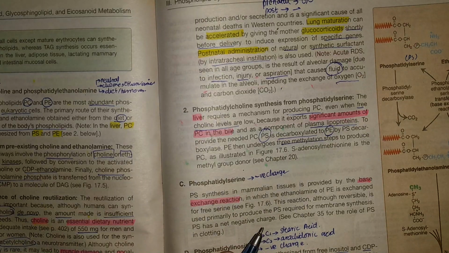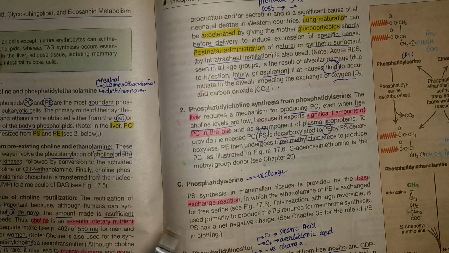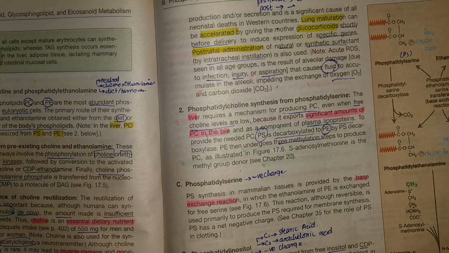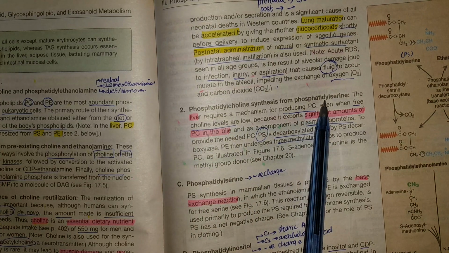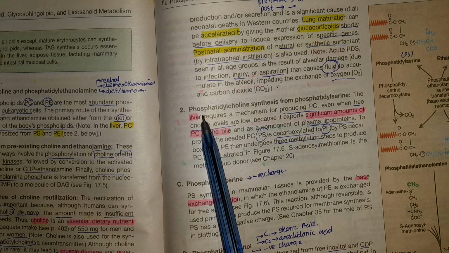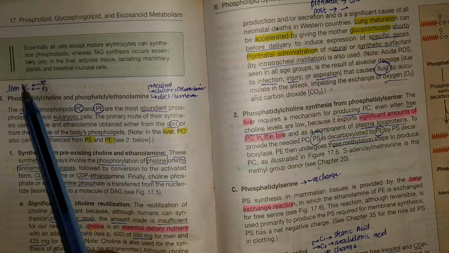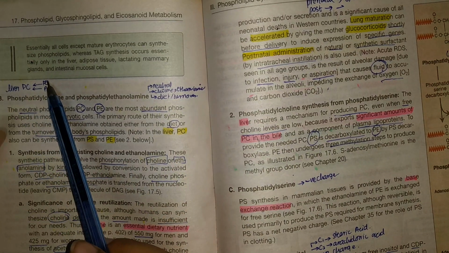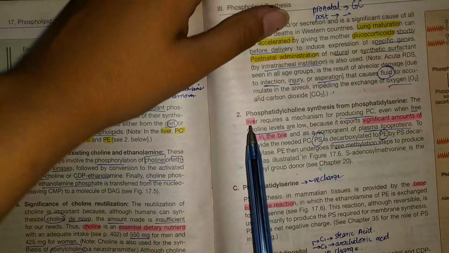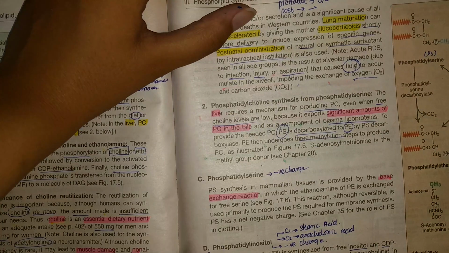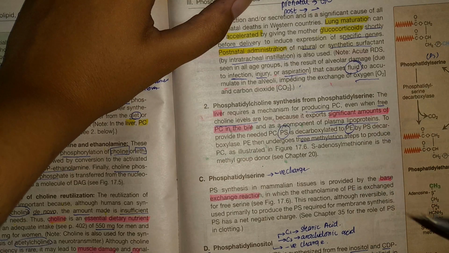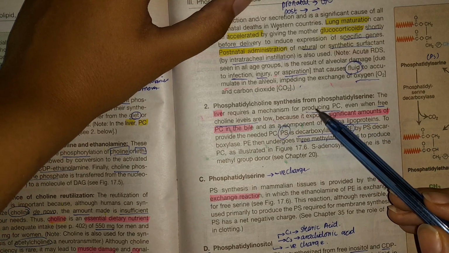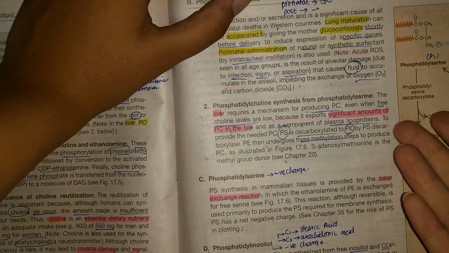So we first talked about phosphatidylcholine being produced from de novo synthesis. Now phosphatidylcholine can also be produced from phosphatidylserine. As I told you, phosphatidylcholine being produced from ethanolamine and serine occurs in the liver. Why is phosphatidylcholine so important, and why is there this extra mechanism?